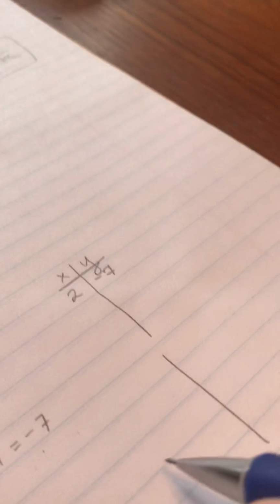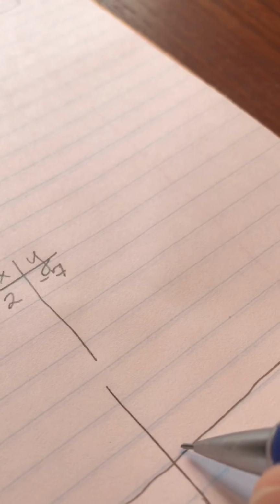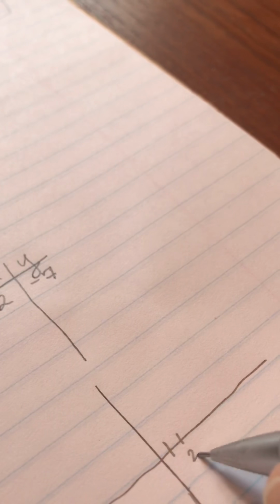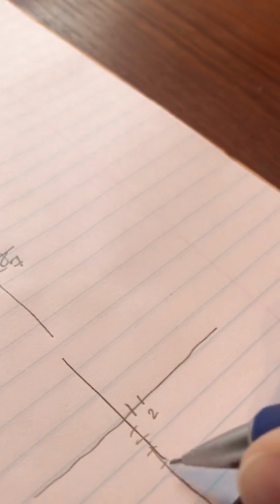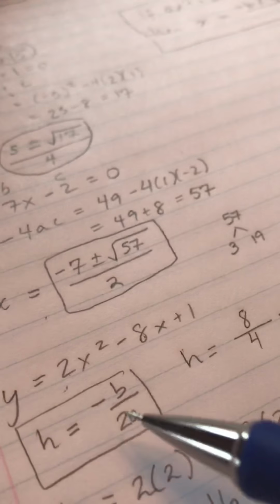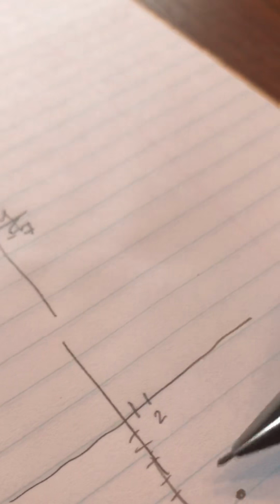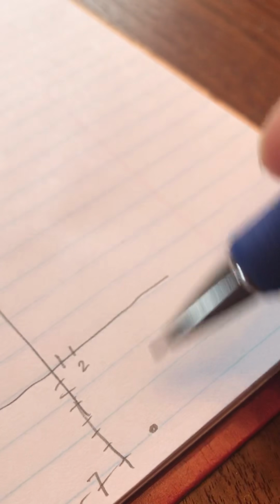Because what's going on here, if you look at a graph, you've got a vertex at 2, negative 7. So over 2, down 7. 1, 2, 3, 4, 5, 6, 7. So that's the vertex of your parabola, and this one's opening upward because that coefficient is positive. So it's going to be this kind of U-shaped thing with the vertex right there.